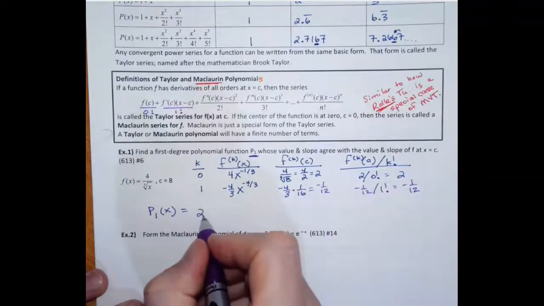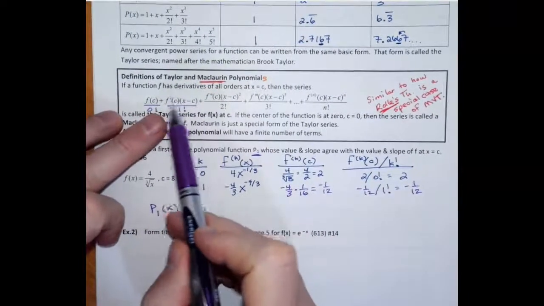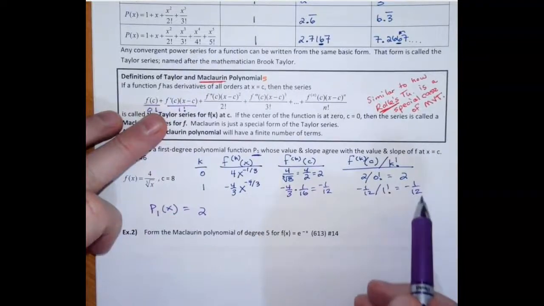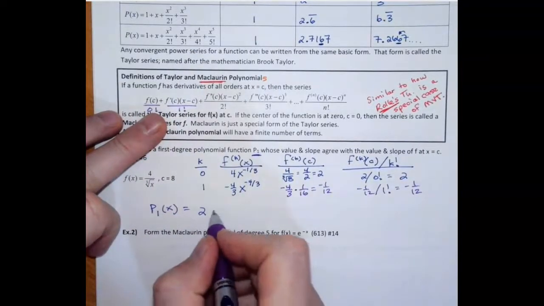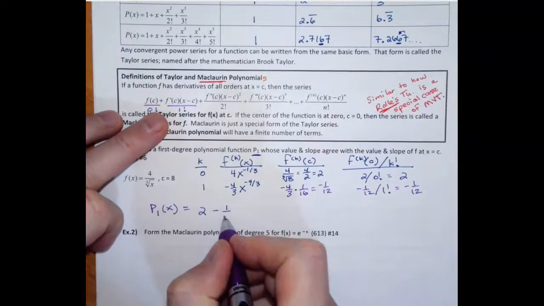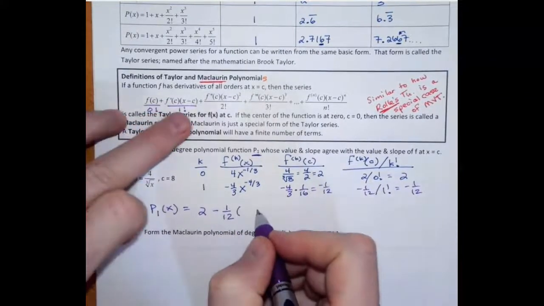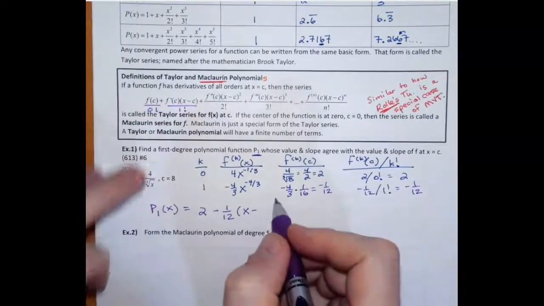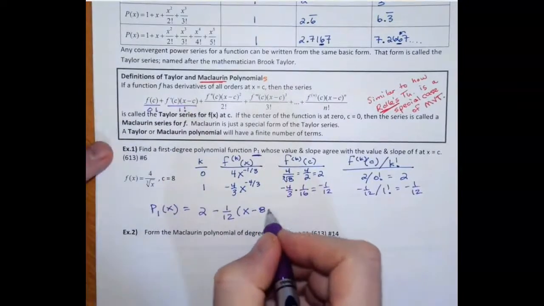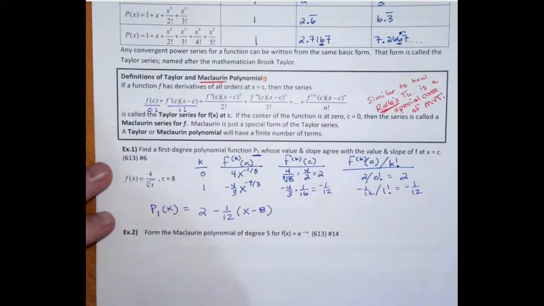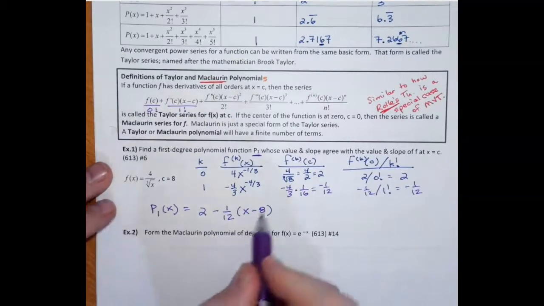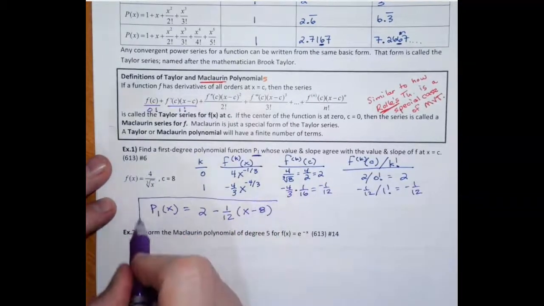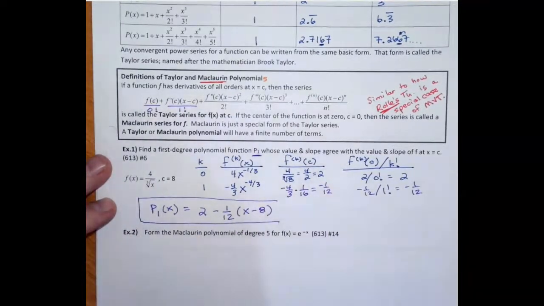The first term is 2, and the second term is f prime of c, which we just found over here is negative 1/12. So that's going to be minus 1/12 times x minus c, and c was 8. Okay, and that would be it right there.